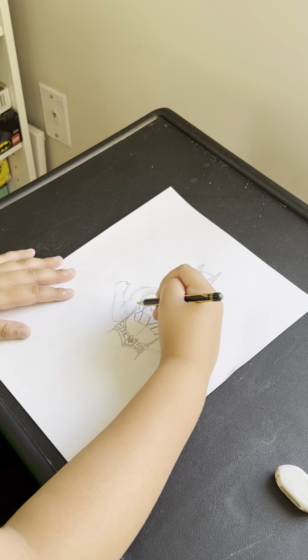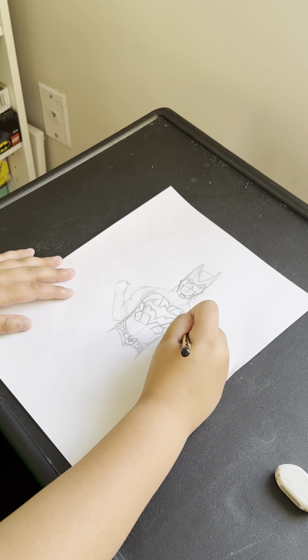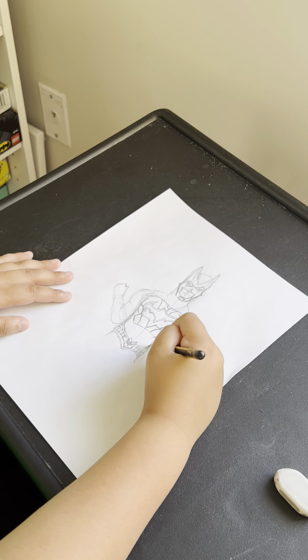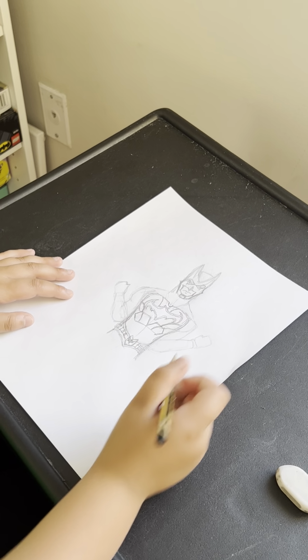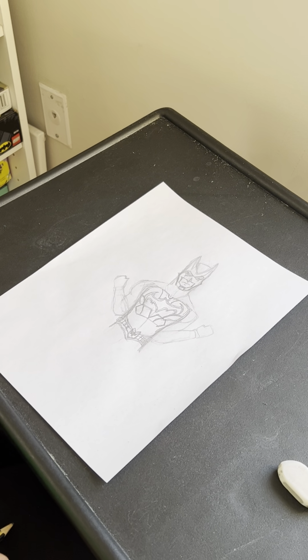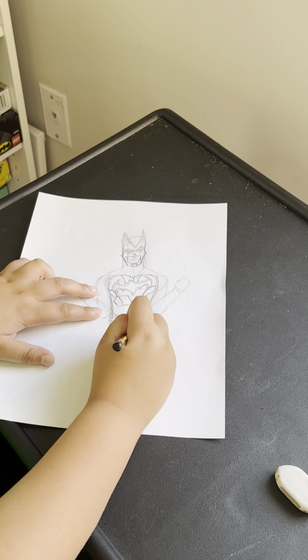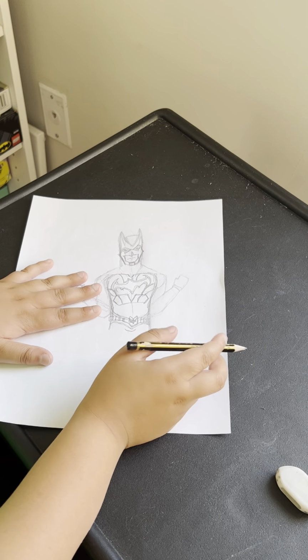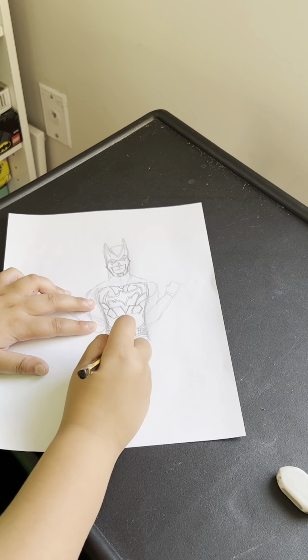Okay, now we're gonna start here, and I think actually I'm gonna make this waist, I mean his torso, taper a little bit more, because you'll see in cartoons, the more the torso tapers, the more muscular the person is. So then we're gonna just draw the top side of the underwear, and it's actually really detailed.